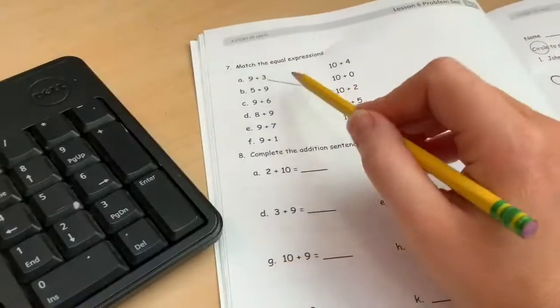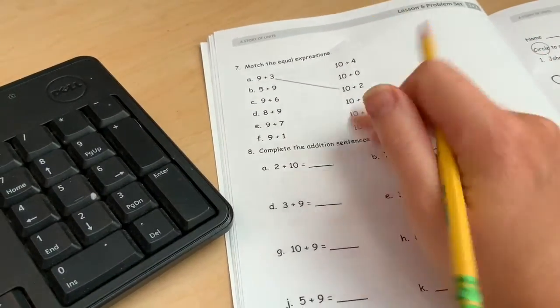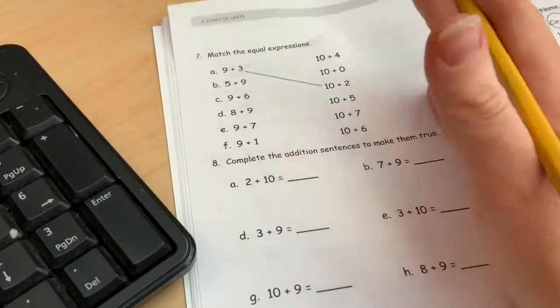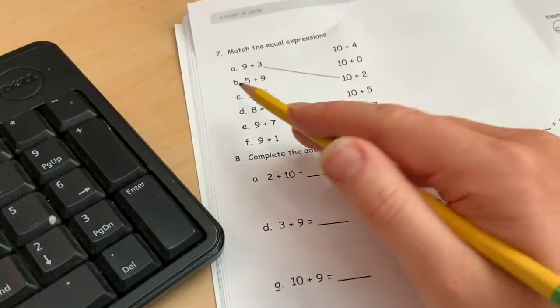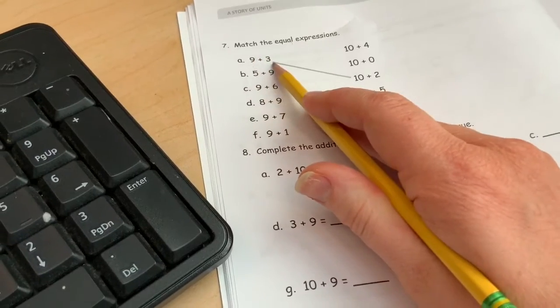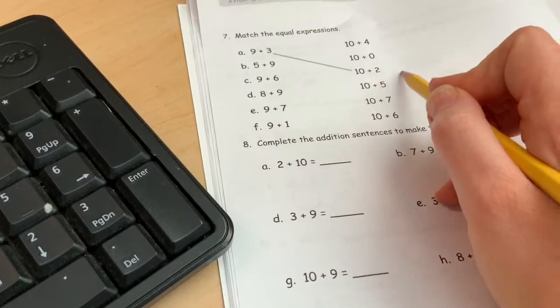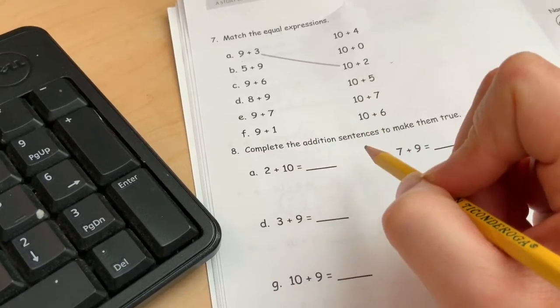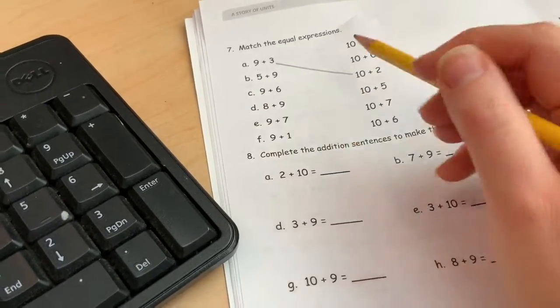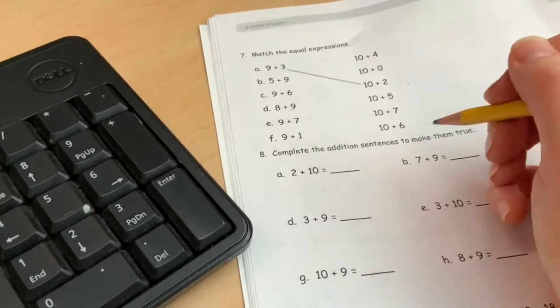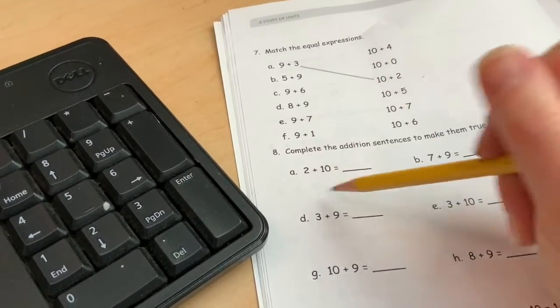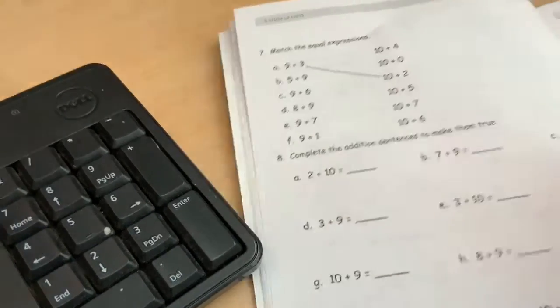Solve number 7 says match the equal expressions. I love this type of problem. So notice they did the first one for you as an example so you can solve the rest. So this is saying that 9 plus 3 equals 10 plus 2 because 9 plus 3 equals 12 and 10 plus 2 equals 12. So now look at 5 plus 9. Which of these 10 plus number sentences equals the same thing as 9 plus 5? So match the equal expression.